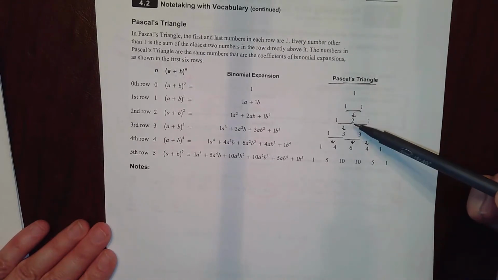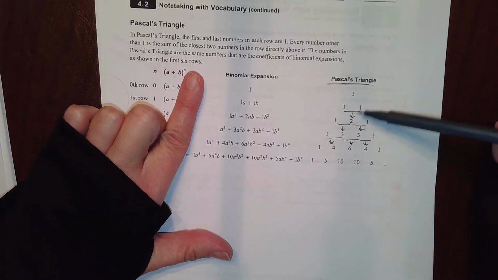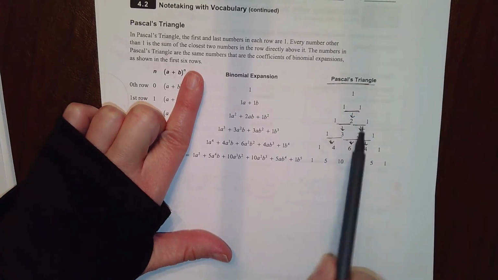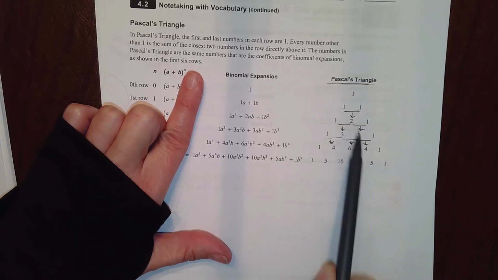So like 1 plus 1 is 2. So notice that there's 1s all on the outside. So to get this middle number, I added those 2 together and got that middle number. And then for this next row, I added 2 and 1 together to get 3. And then 2 and 1 together to get 3.